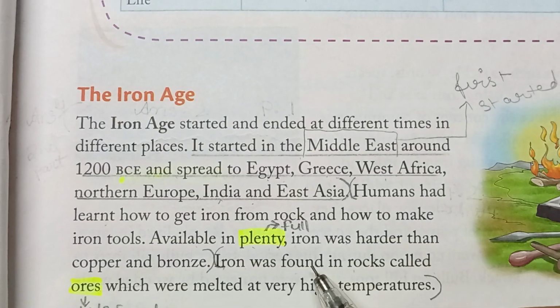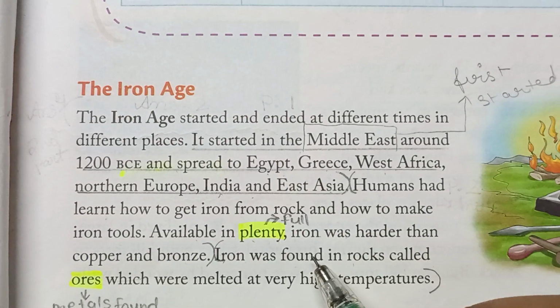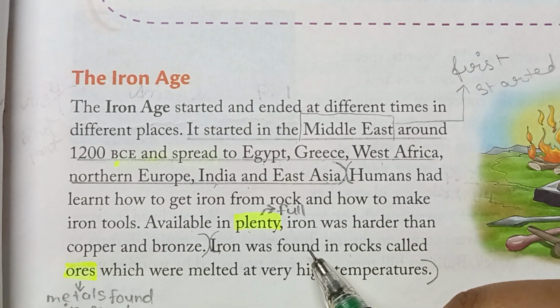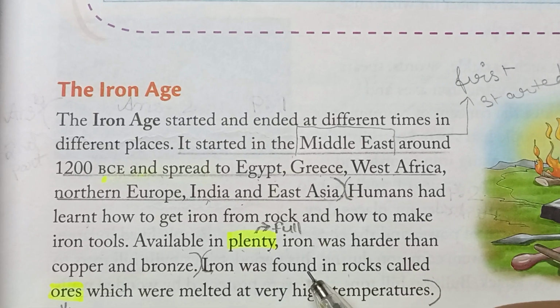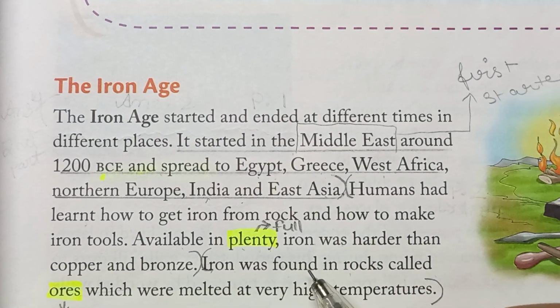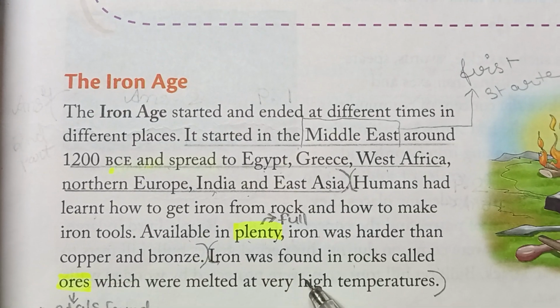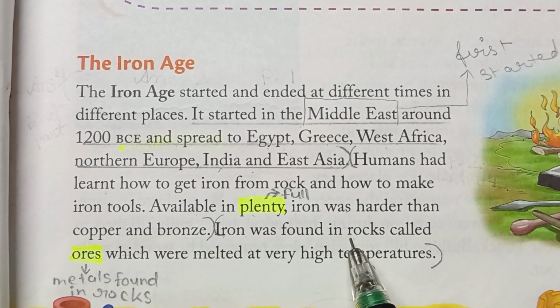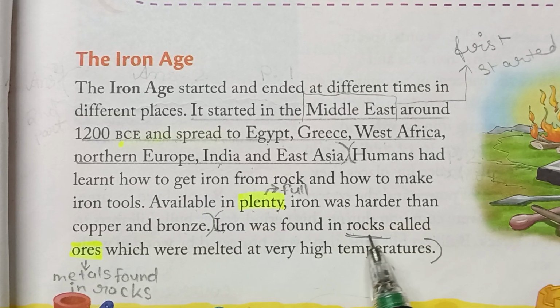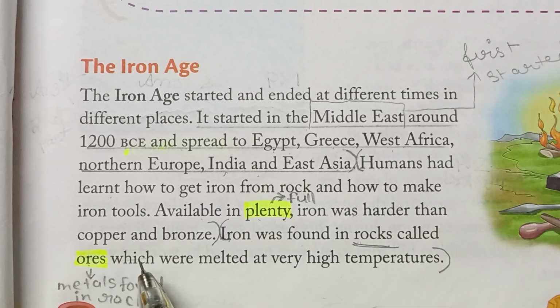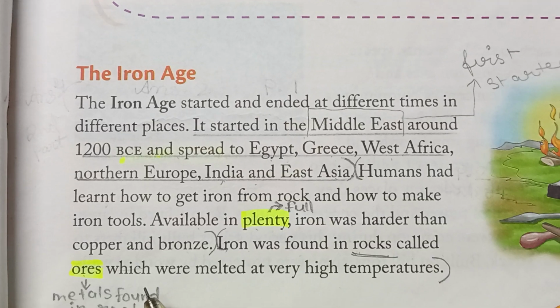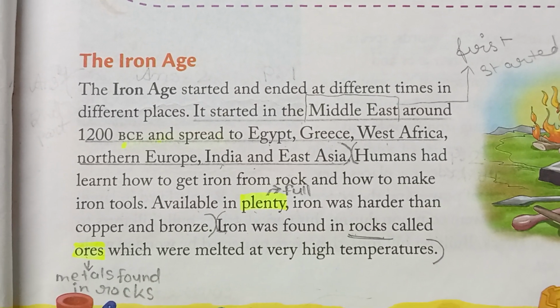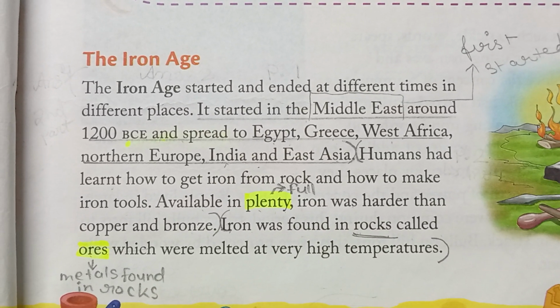The iron that is used in the Iron Age is stronger than the bronze that is used in the Bronze Age, and copper that was used in the Stone Age. Iron was found in rocks called ores. Now the rocks in which iron was found are called ores. Ores were melted at very high temperatures so that iron was extracted through it.